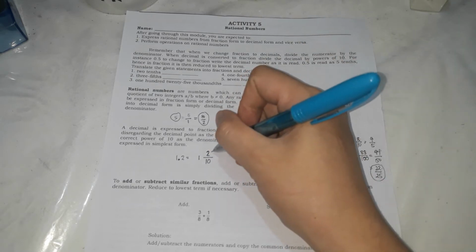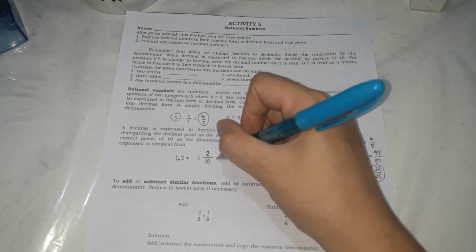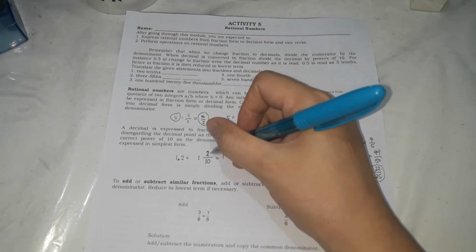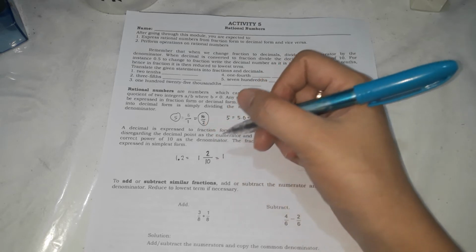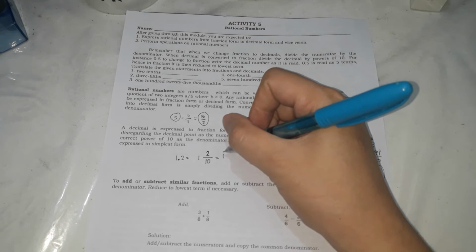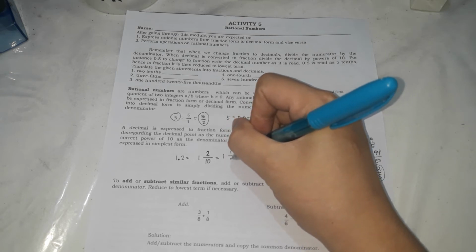Pero kapag dalawang number sa taas, it's 100. Kung tatlo, it's 1,000. So, simplest form, what is the greatest number that could divide 2 and saka 10? It's 2. So, ibig sabihin yan, it's 1 over 5. So, that's 1 over 5. Next.